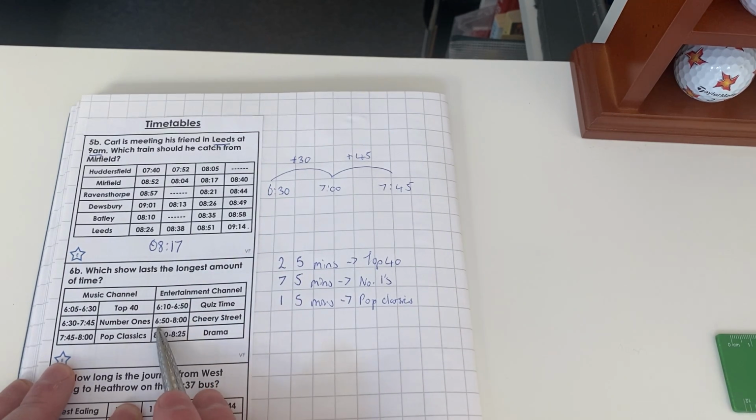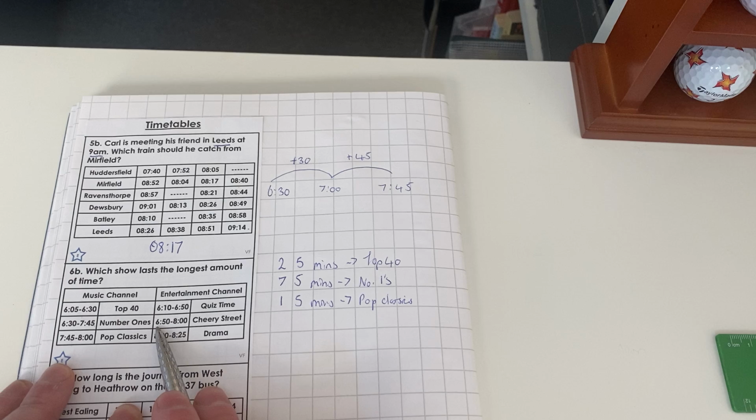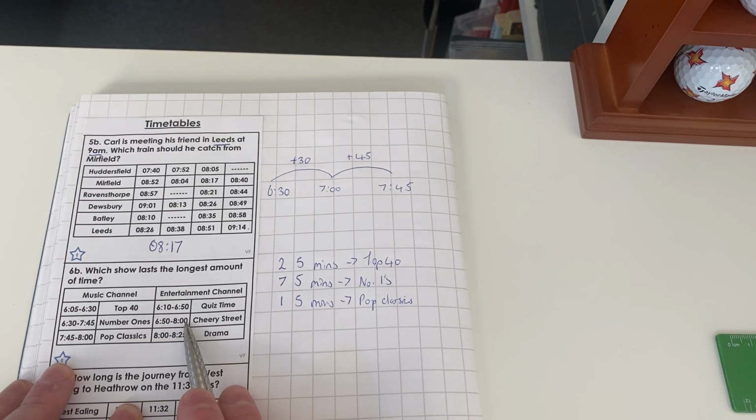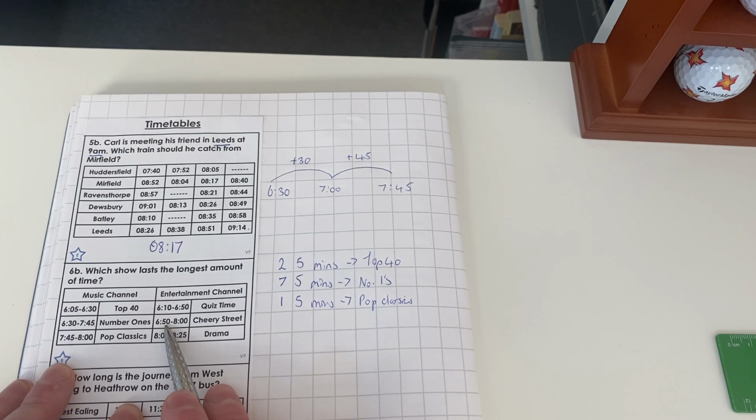But here we can see that this timing goes over 2 different hours. So it starts at 6:50 and it lasts till 8 o'clock. So how many minutes do we need to add to get to 60 for our next hour, which would be 7 o'clock? So we would add 10 minutes to get to 7 o'clock.